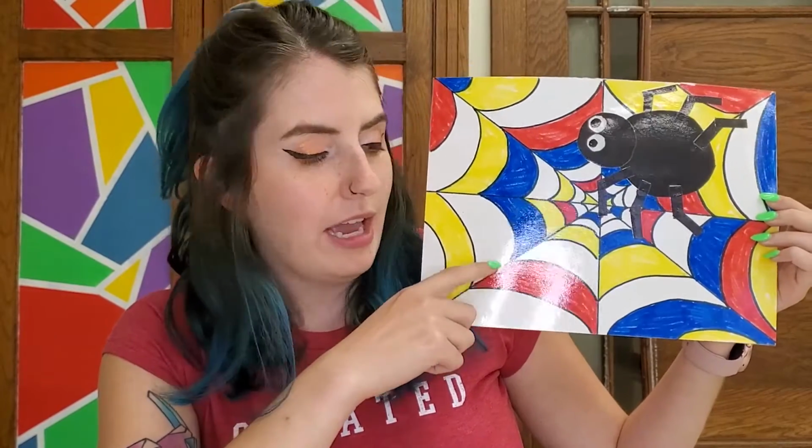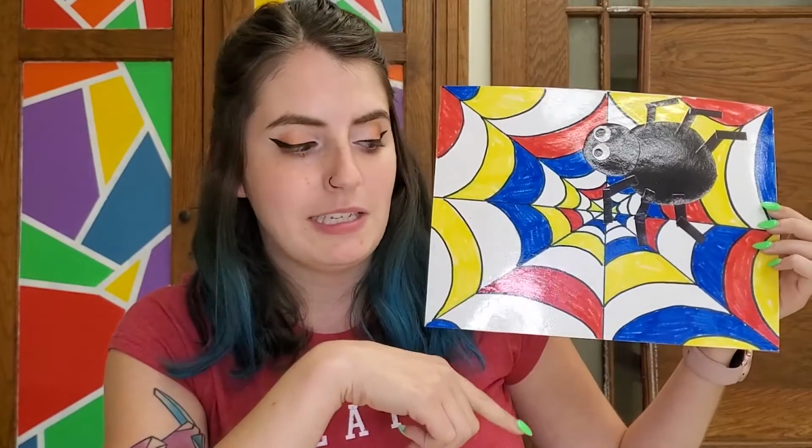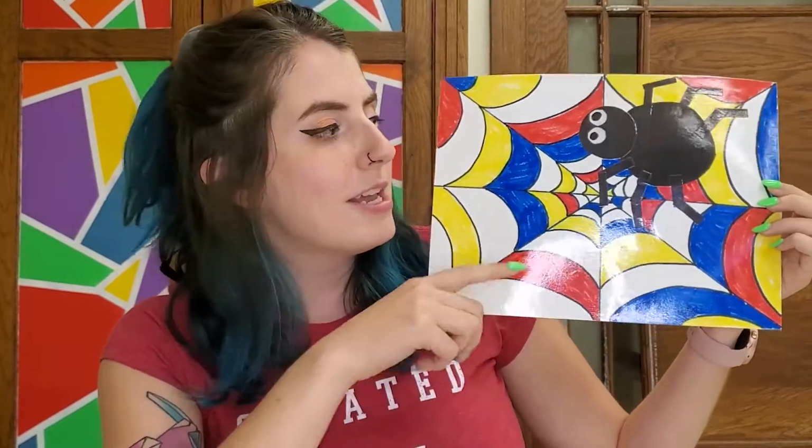And because it's October, which is one of my favorite months because that's when we get to do spooky stuff, I thought we would make these really fun Piet Mondrian inspired spider webs. So we still have the black lines and the white spaces and the primary colors, and we can make a little spider to go in the top.